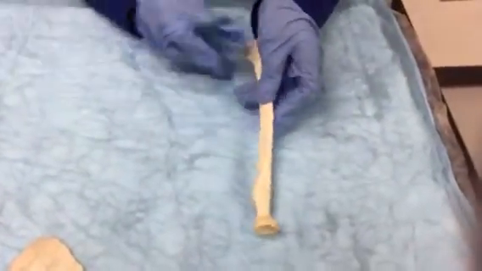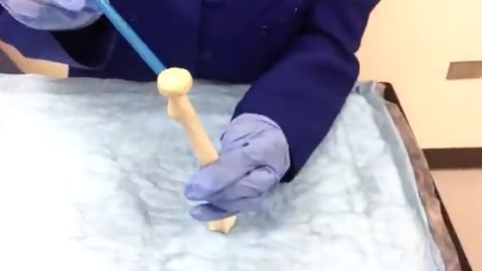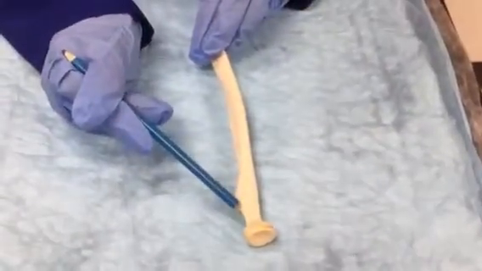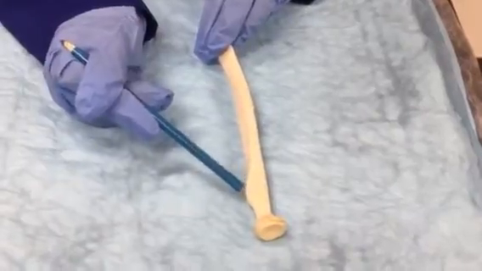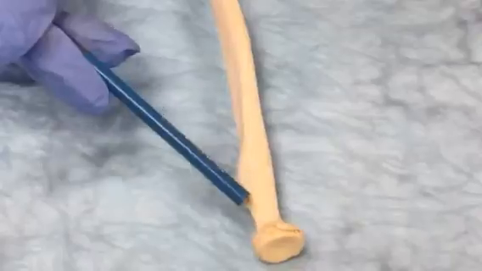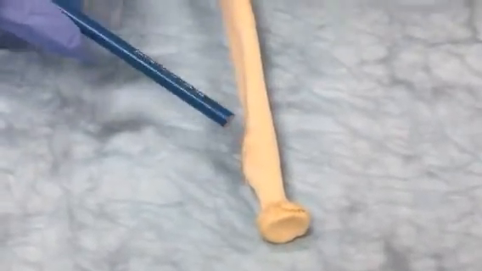Now we will cover the radius. So this bone here is the radius, and we see the head, this round head, considered the head of the radius. Now we see a kind of bump here. This bump is the radial tuberosity, and the bump is for muscle attachment.